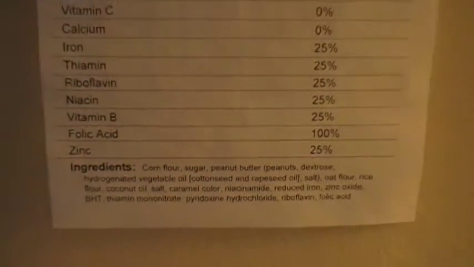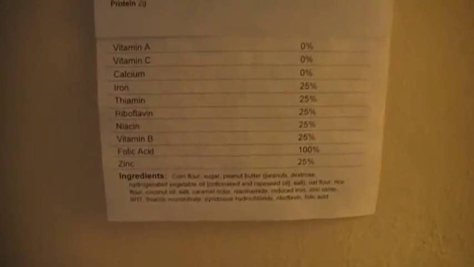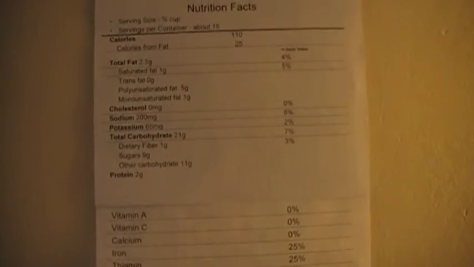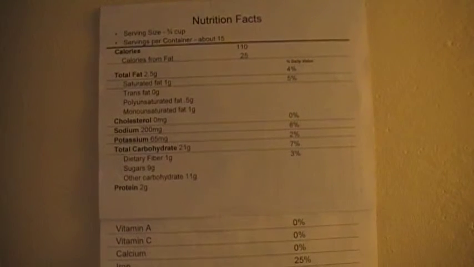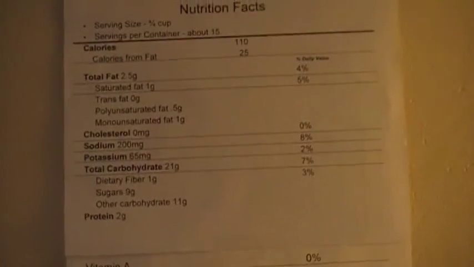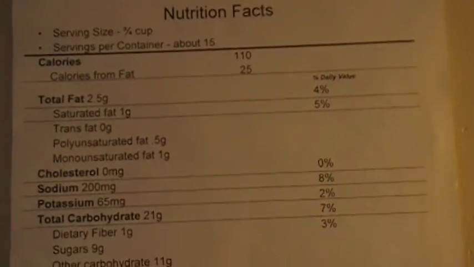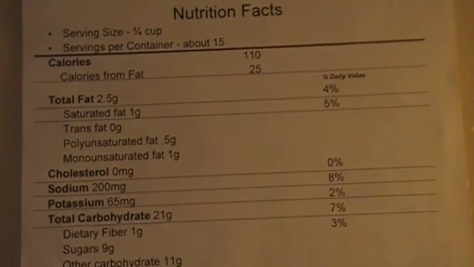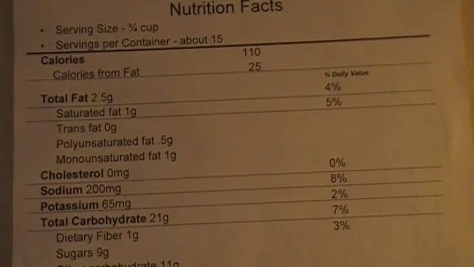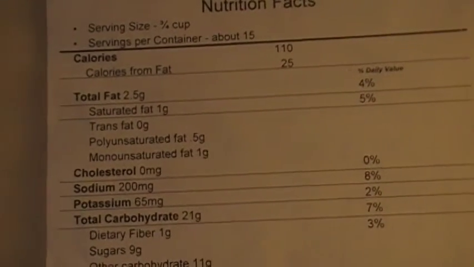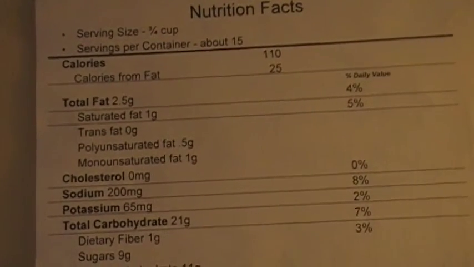So this is just an example of a food label. In a little bit, you're going to be able to look at other food labels and compare them to each other. Remember, the serving size was 3/4 of a cup. So if you ate 1.5 cups of this cereal, you would have to double everything. So for example, instead of 110 calories, it would be 220 calories.